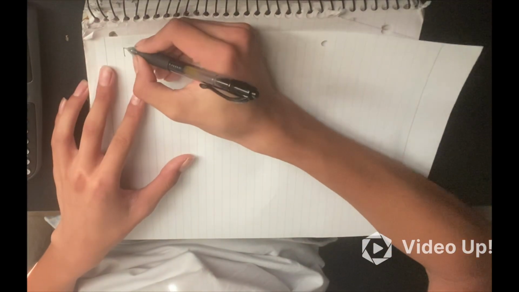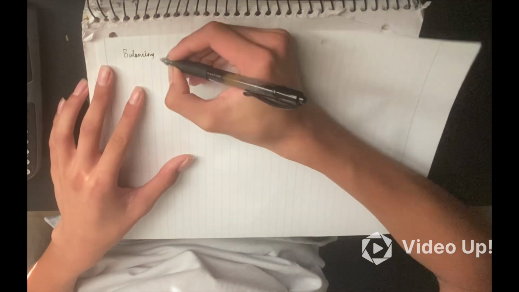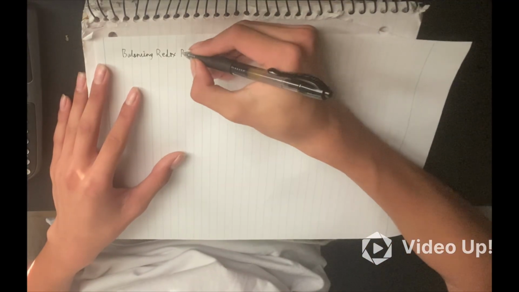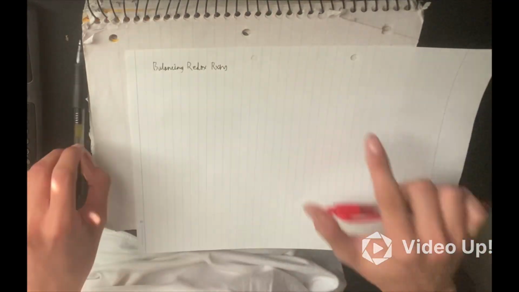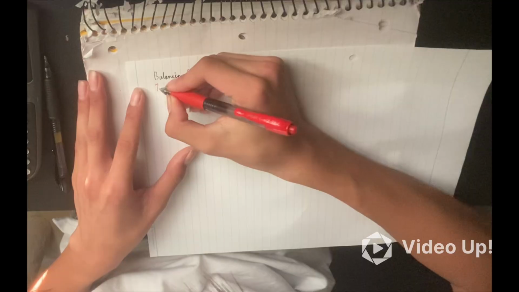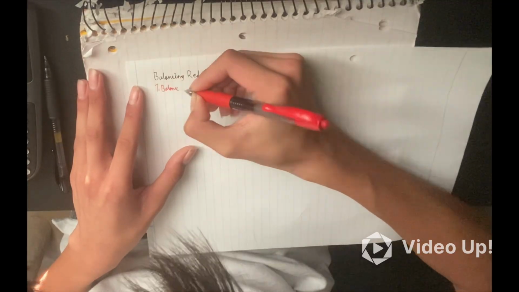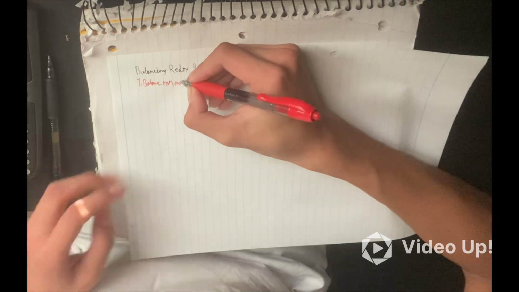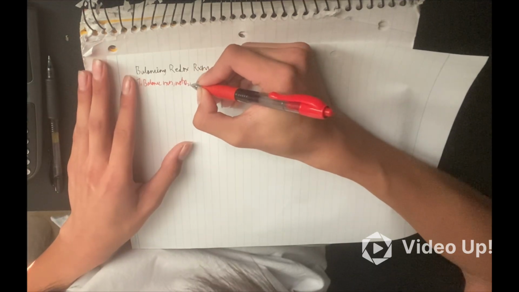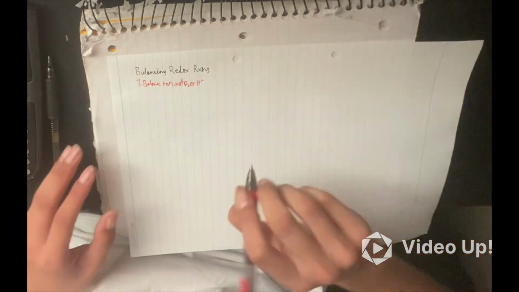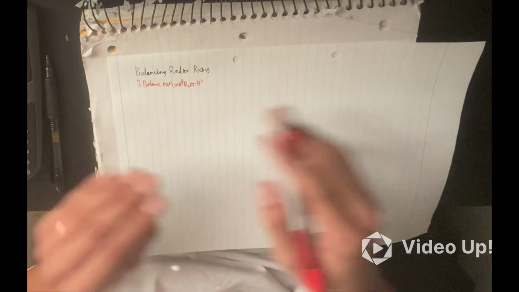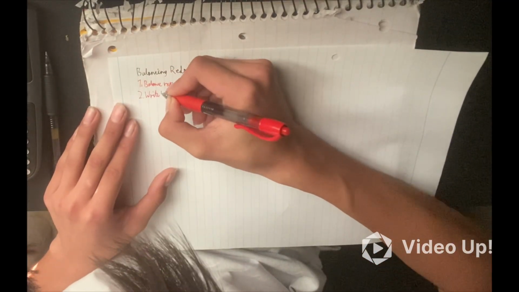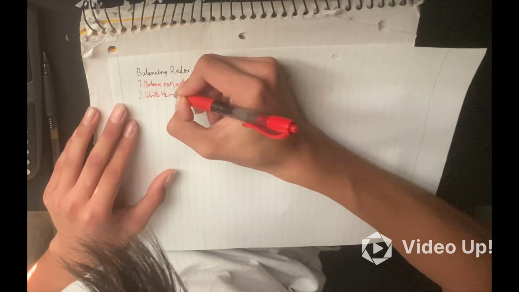Okay, so when it comes to balancing redox reactions, they're really tricky, and they're actually so tricky that this might be my third time. When you're balancing redox reactions, there's a lot going on. There are 8 steps. I break it down into 8 steps. Your first step is to balance everything except oxygen and hydrogen. Just because it's an oxygen ion, it doesn't matter. You get the idea. Now your second step is to write your half reactions right here.